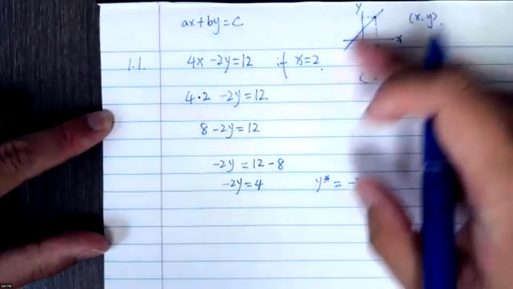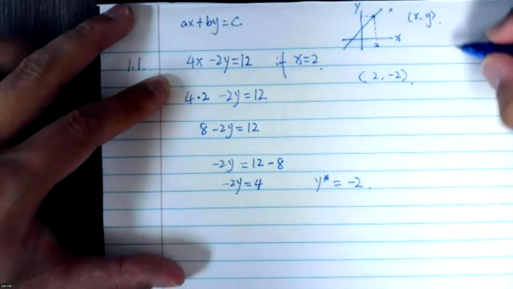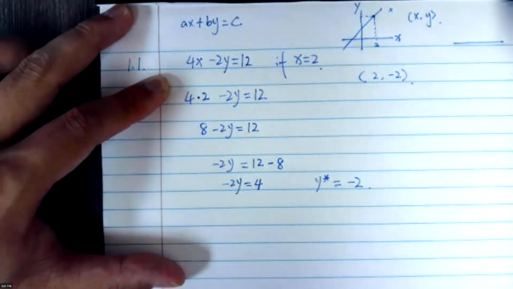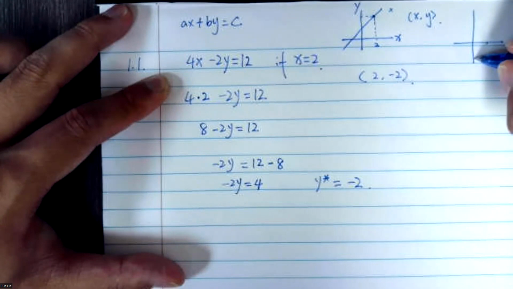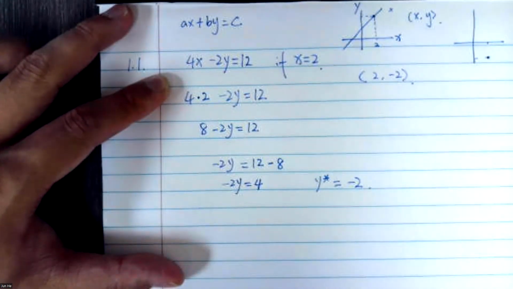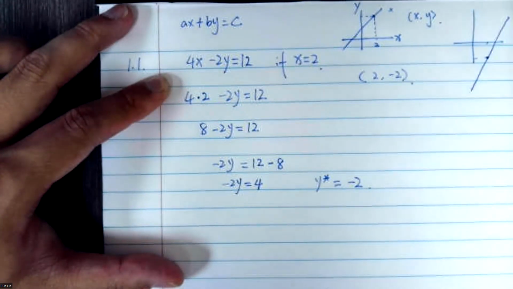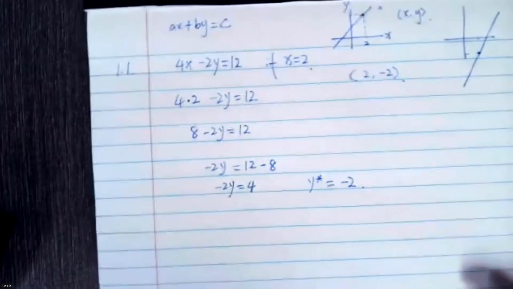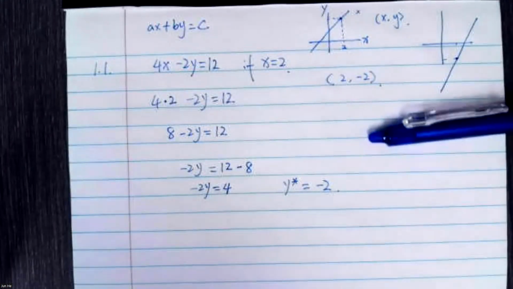So here I'm just using this to demonstrate. So in that case, this is not an accurate line. This line should look like 2 and minus 2, something like this. Possibly this way. We're going to get more into graphing in the next module.